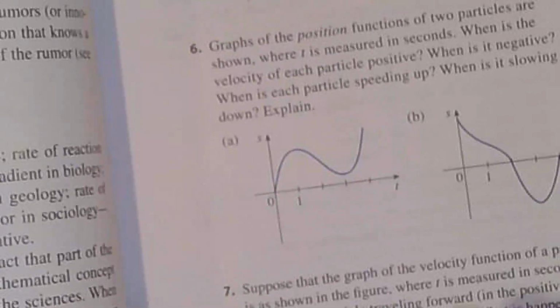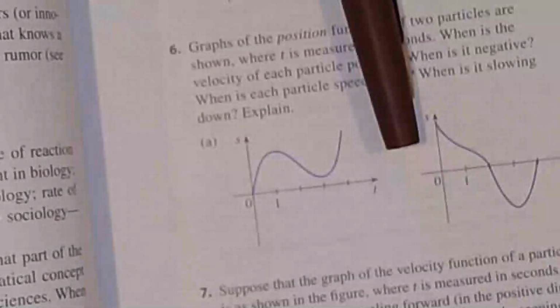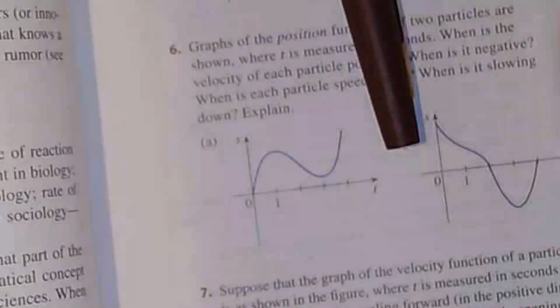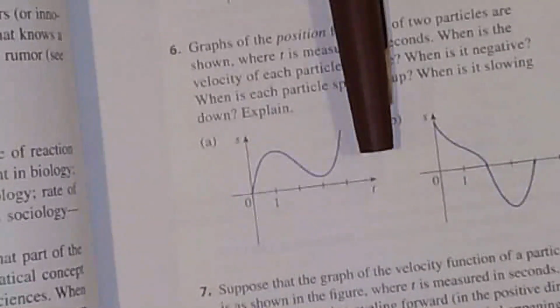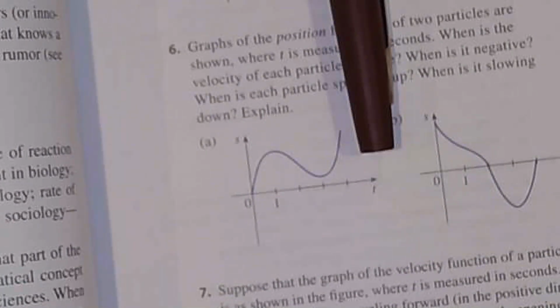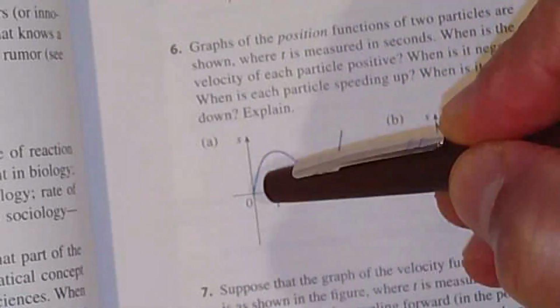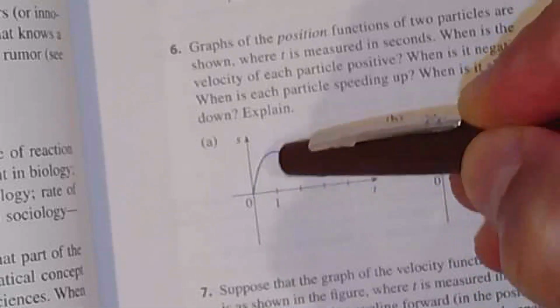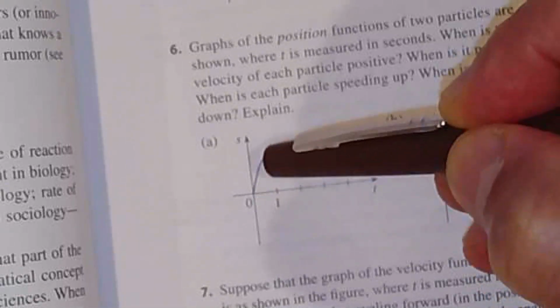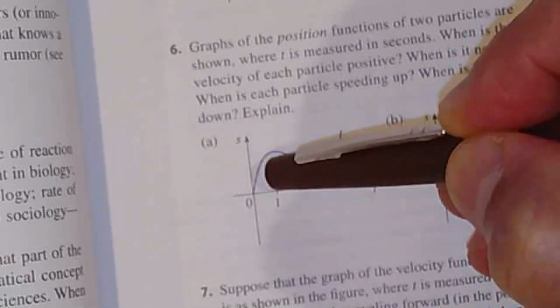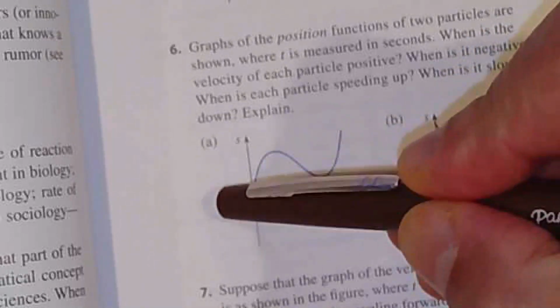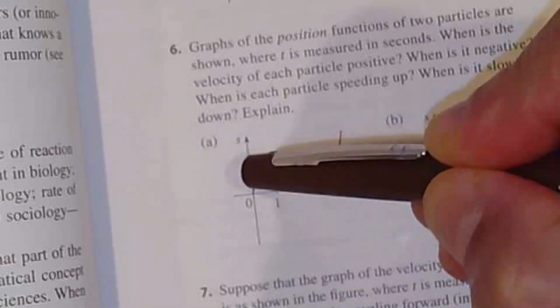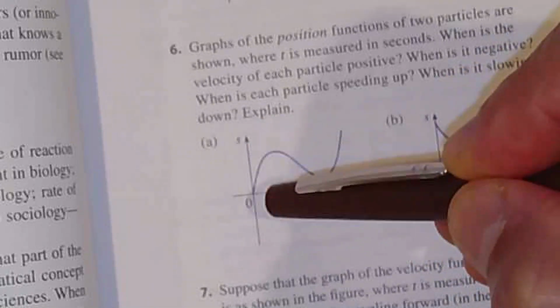If you look between 0 and 1. This is the position function, so the velocity is the derivative, which means the slope of the tangent line. Between 0 and 1, the tangent line has a positive slope.